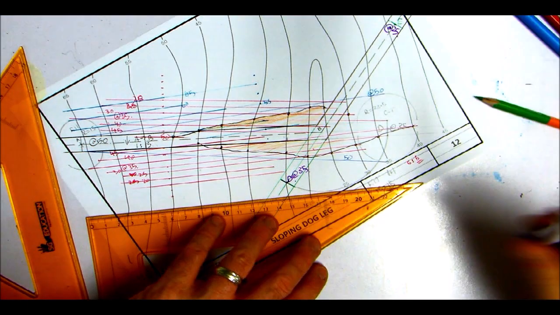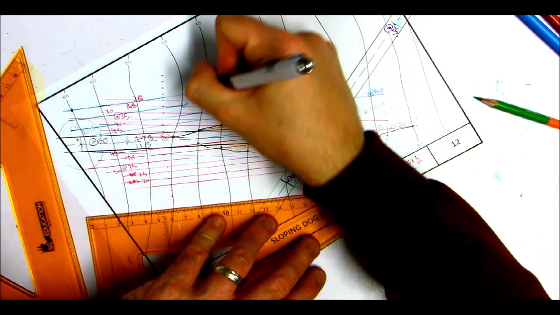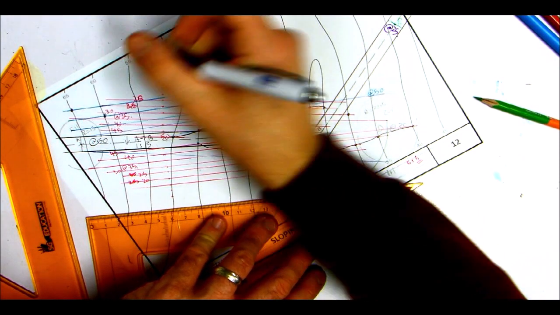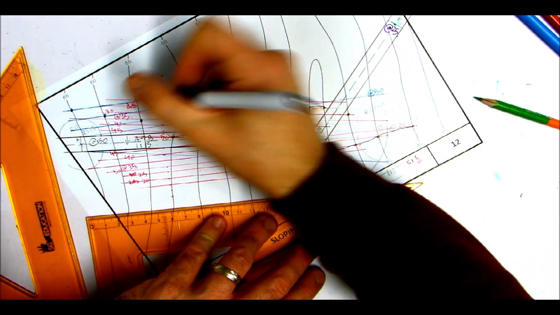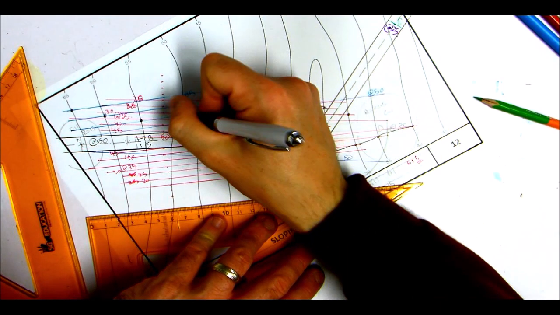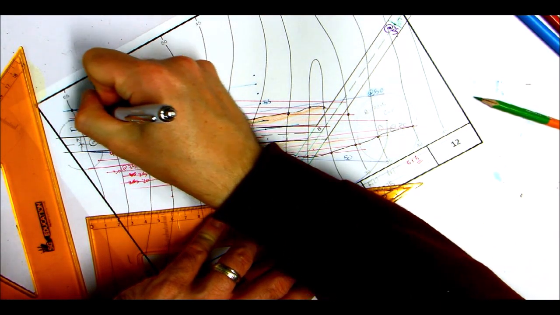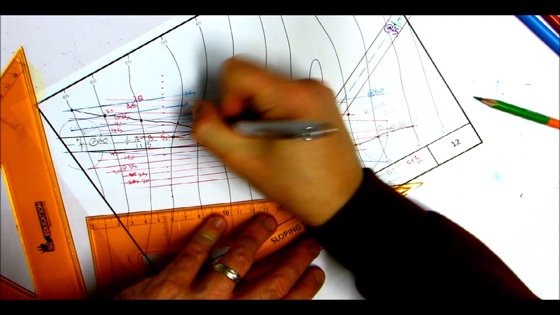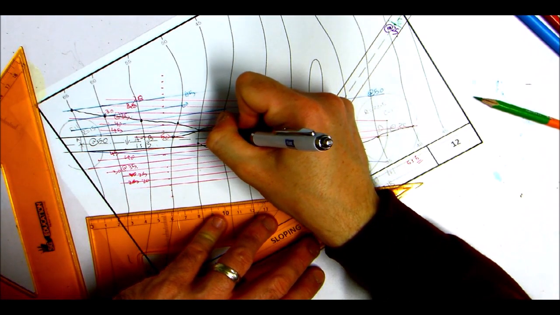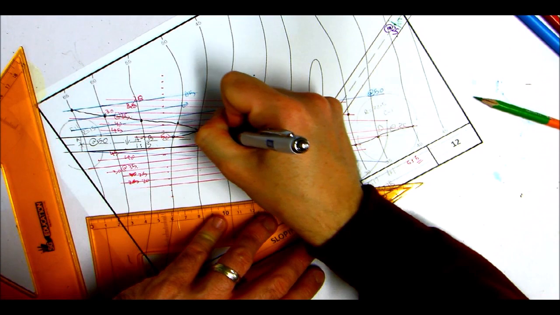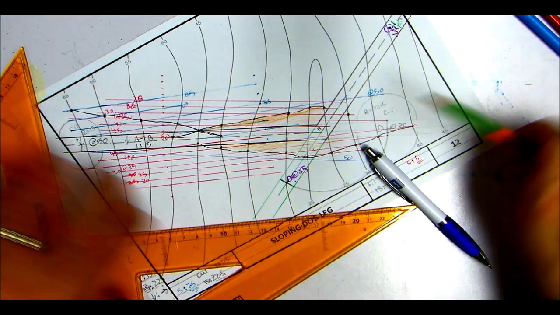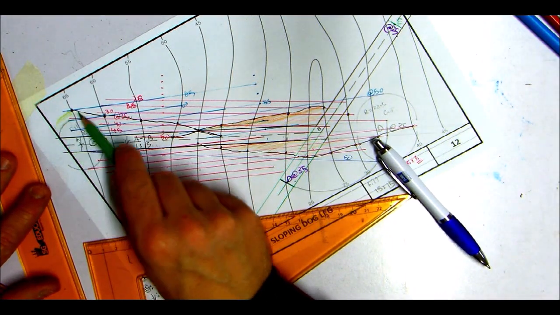There's 65. 60 is going to hit here. 55 hits here. 50 hits here. 45 hits there. I'm going to do one more. 40 hits here, so I have an overlapping point to gain marks, and the green area is my fill.